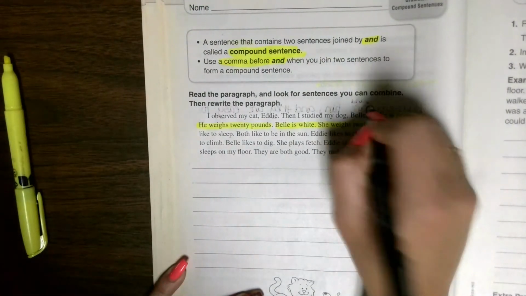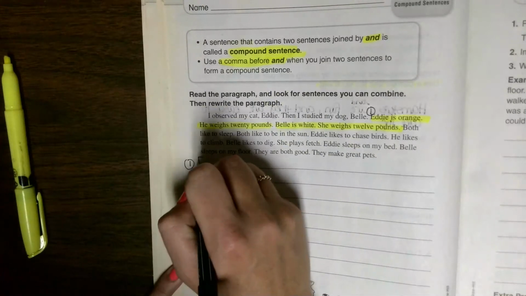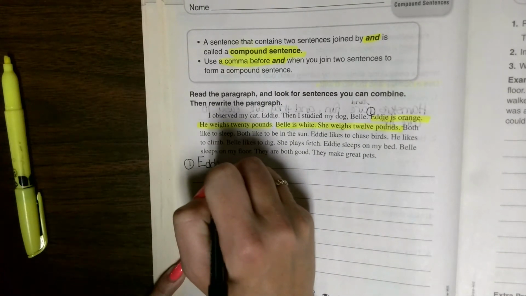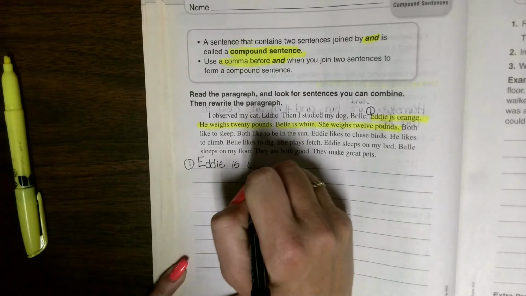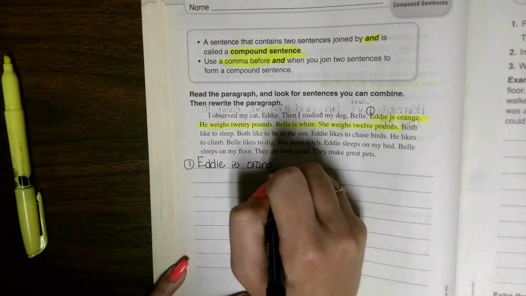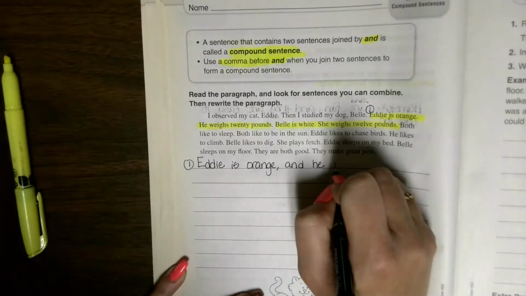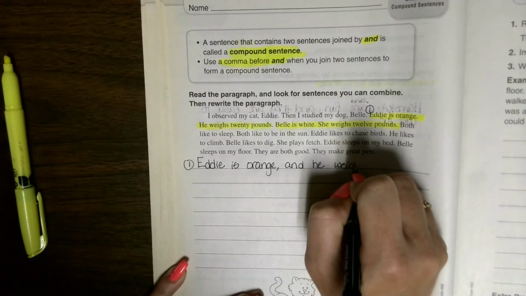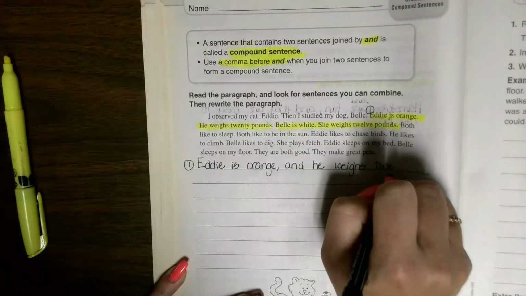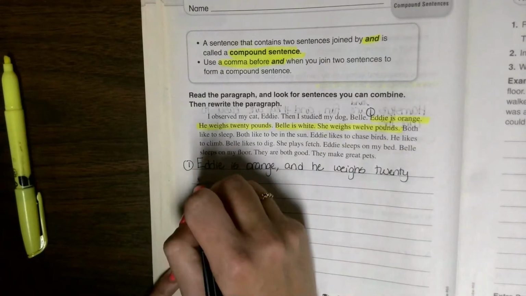And actually, I think I'm going to number these as I go so I know which ones I'm doing. So number 1, I'm going to write Eddie is orange, comma, and, lowercase h, he weighs 20 pounds.